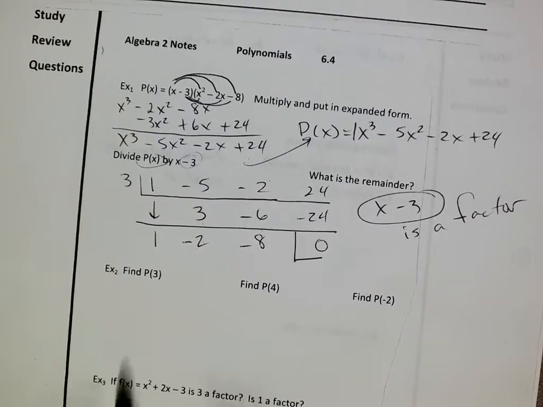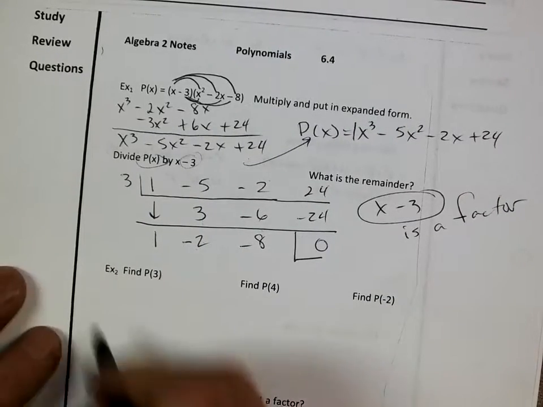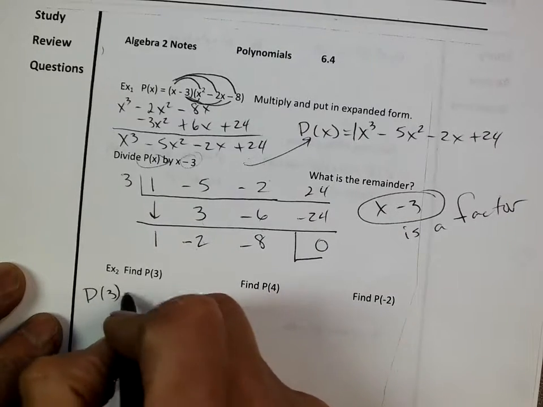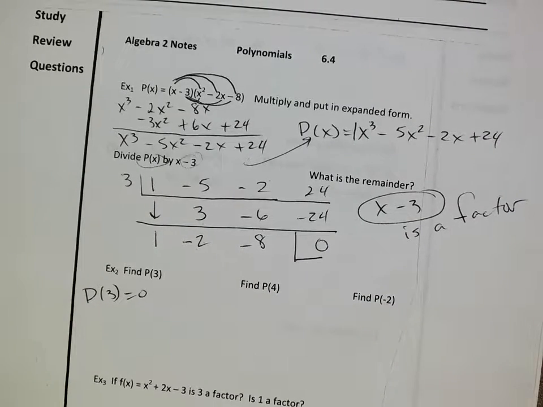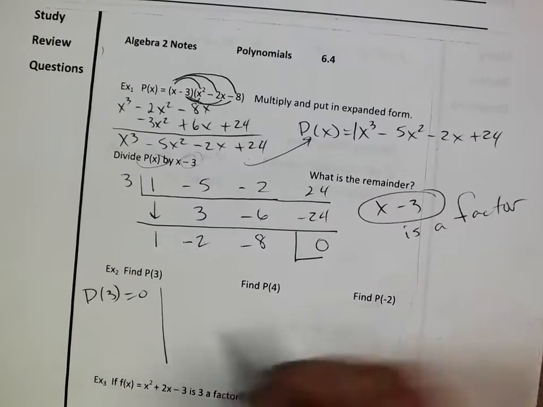Now, p of 3, I don't even need to do it. I already know the answer, right? If I go p of 3, 0. I could plug it in, but I already know it's going to be 0 because of the remainder theorem, right? So that's done. But now what about p of 4? Well, I might have to plug that in to find out what p of 4 is. So I'll actually do that.